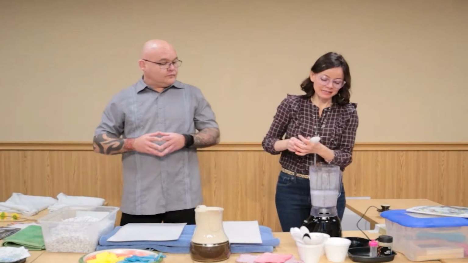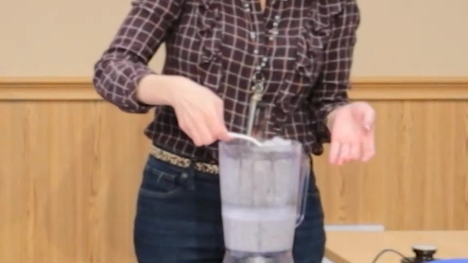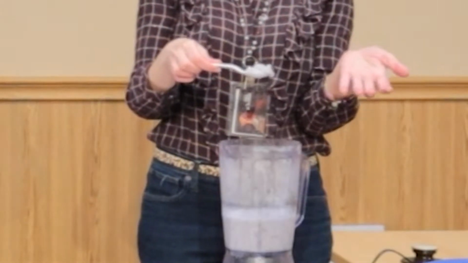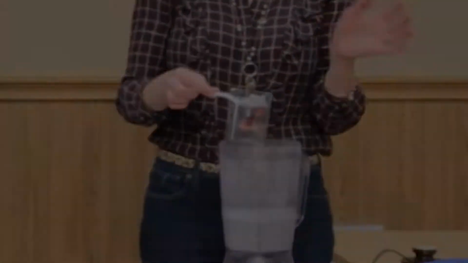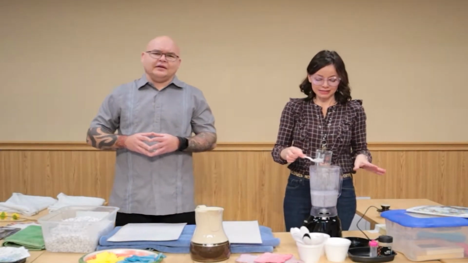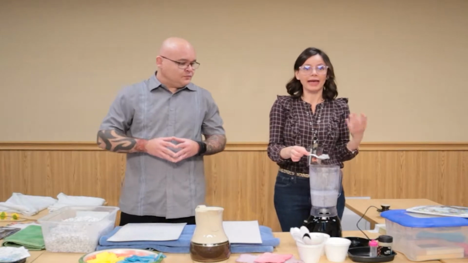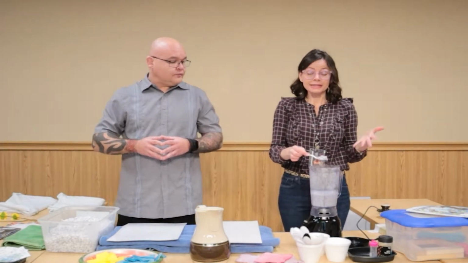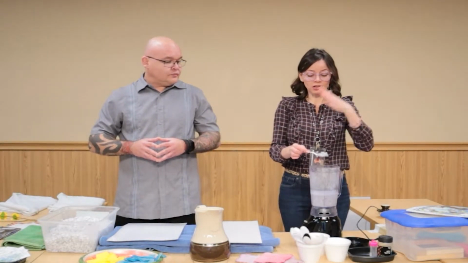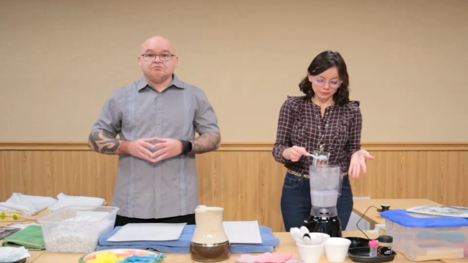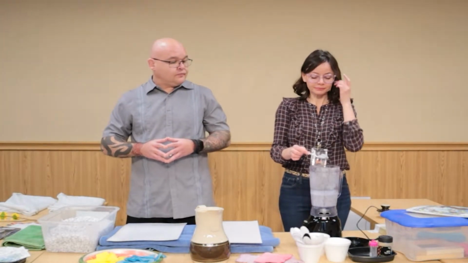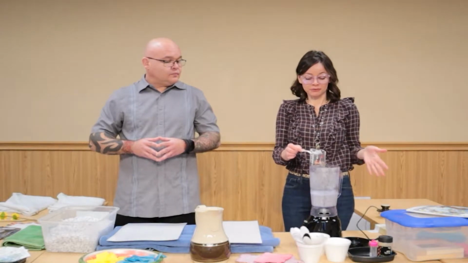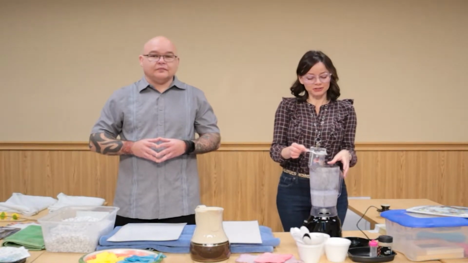So what you're gonna end up with looks like oatmeal. But don't eat it, okay? Don't eat that. That's not really good for your stomach. It's gonna be a grayish, pinkish color, and that's just all of the colors from your recycled paper running together. All right, there are various ways you can add color to your pulp.